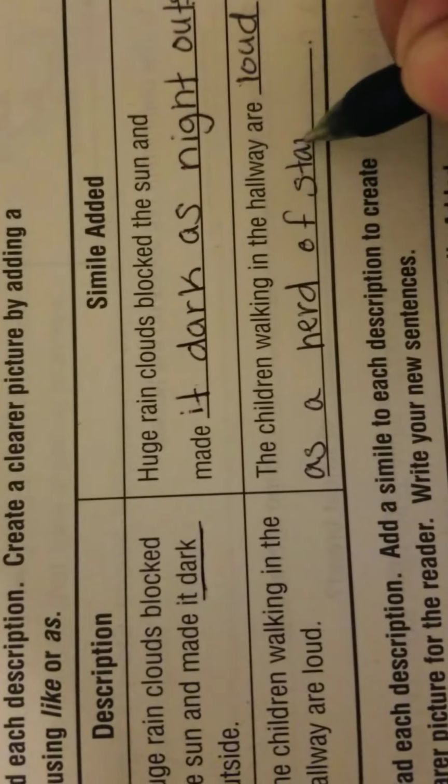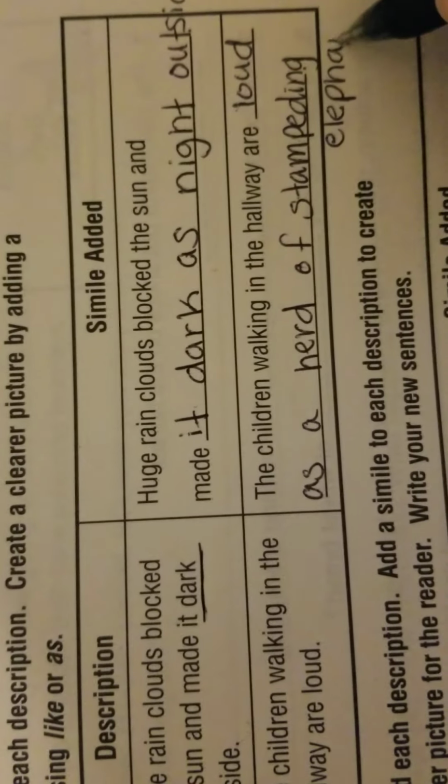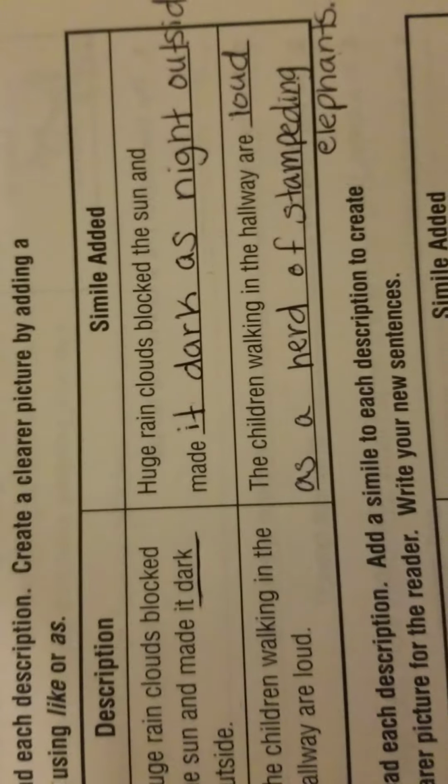I am going to write, the children walking in the hallway are loud as a herd of stampeding elephants. Period.